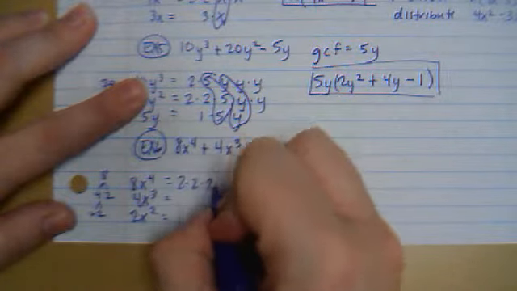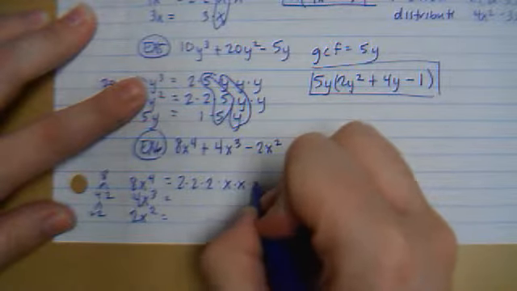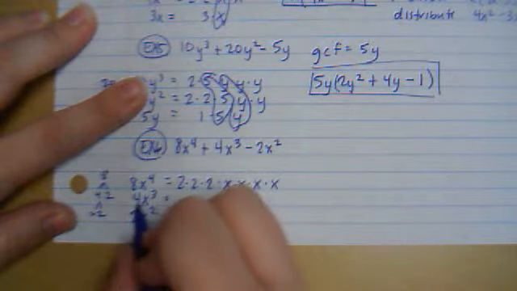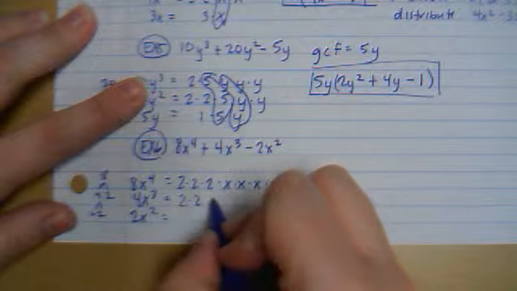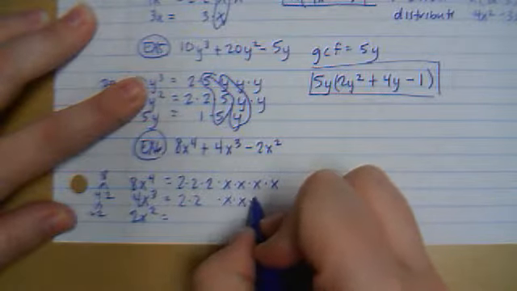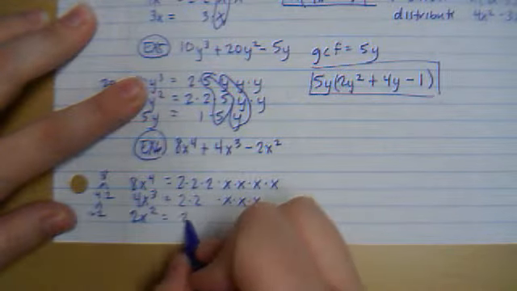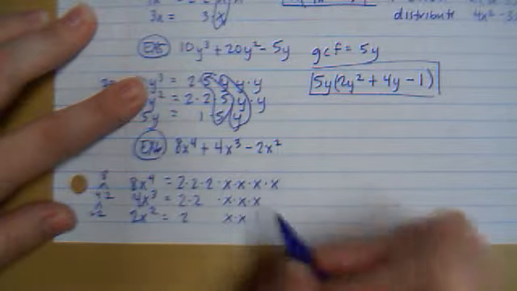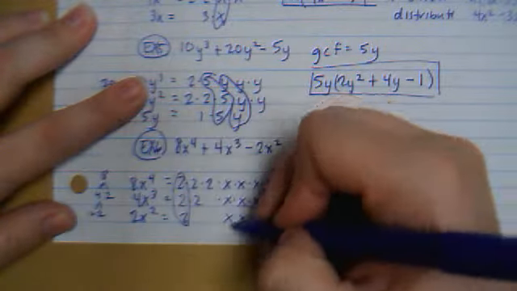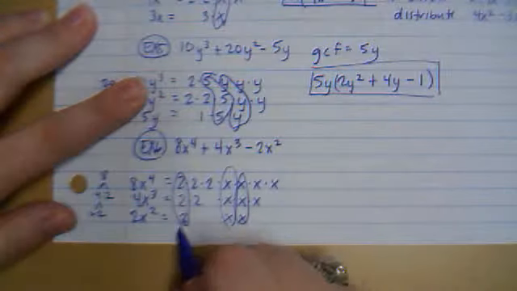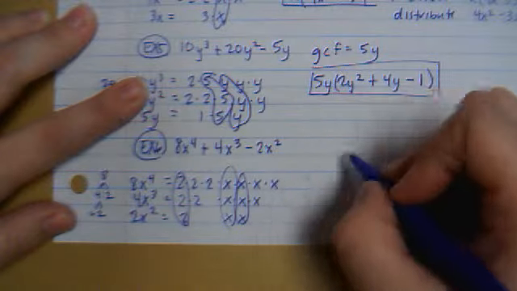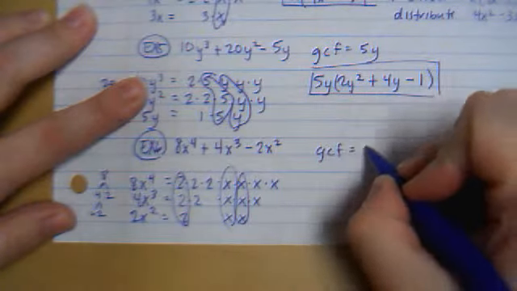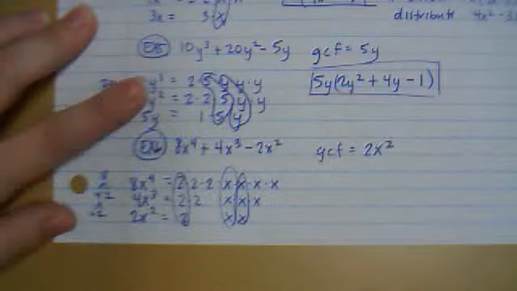So 2 times 2 times 2 is 8. And there's 4 x's. 4 is 2 times 2, and there's 3 x's. 2 is just 2, and there's 2 x's. If I circle what they have in common, they have a 2 in common, and they have 2 x's in common. So my GCF would be 2x squared.